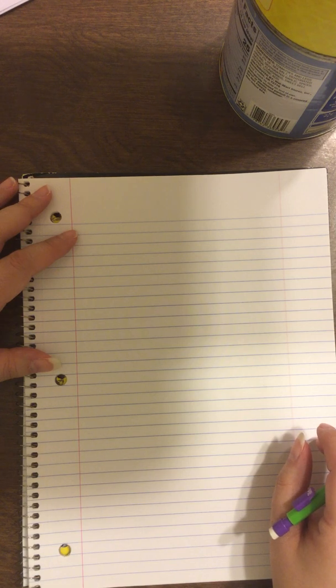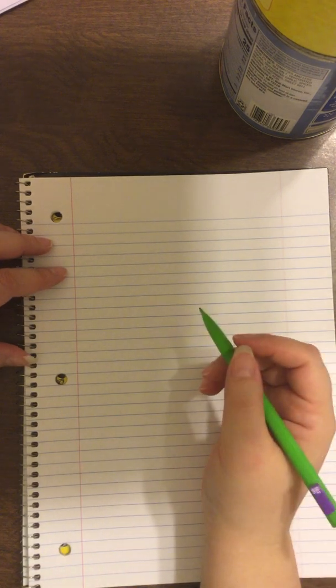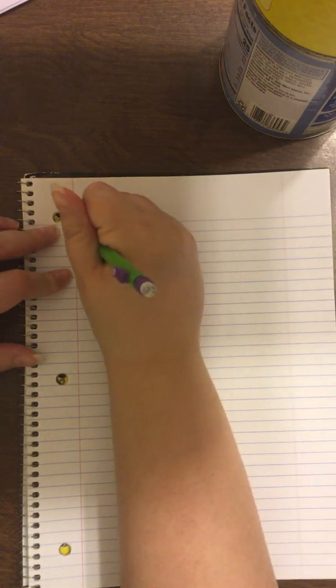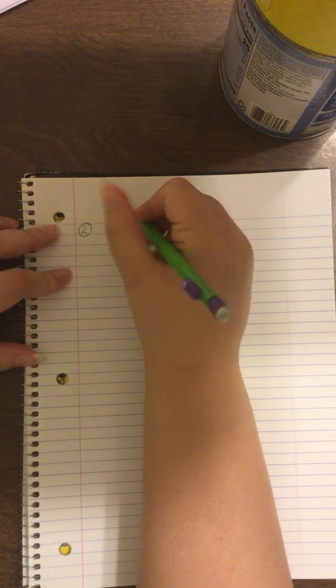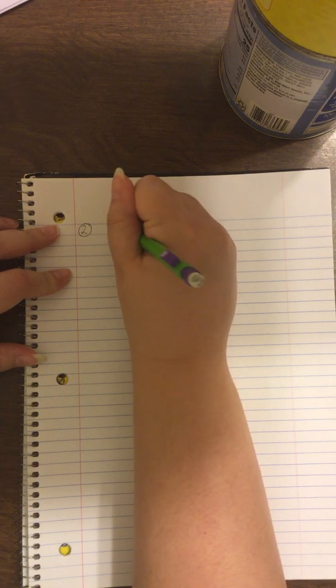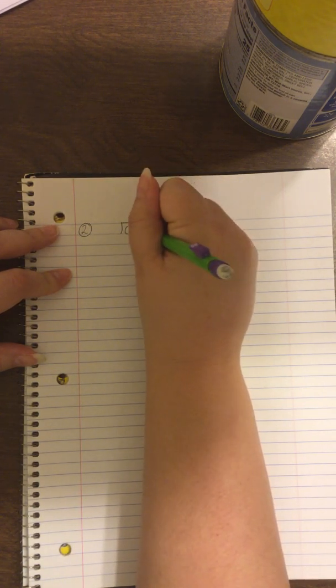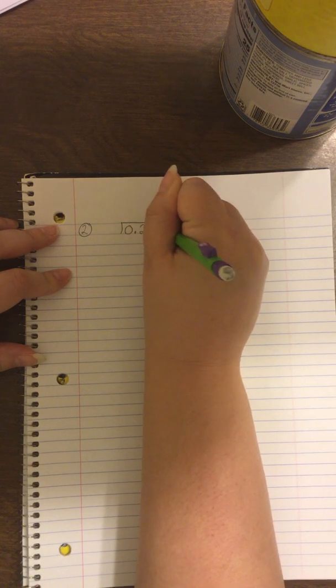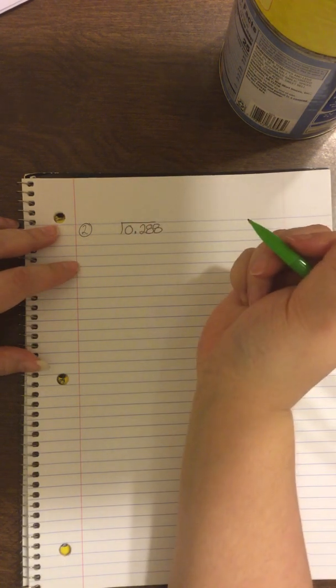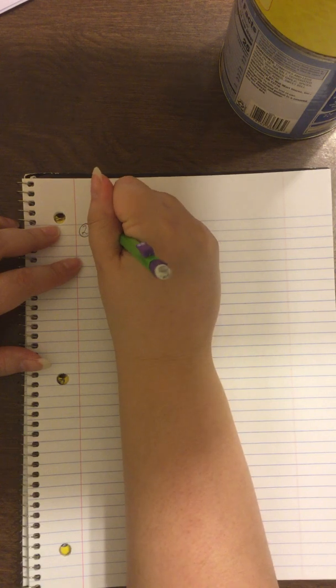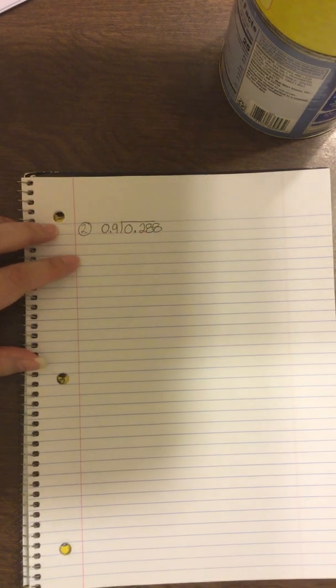Let's do number 2. Let's do 0 and 288 thousandths divided by 0 and 9/10.